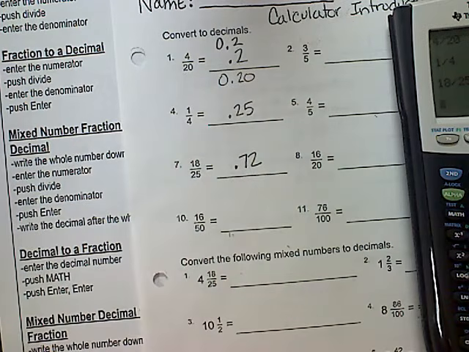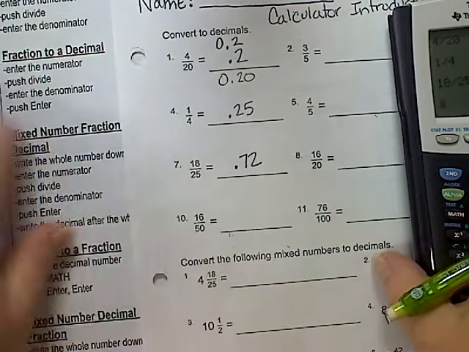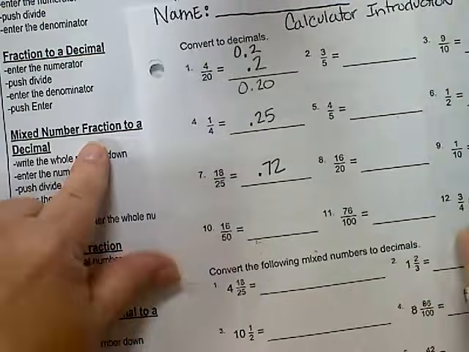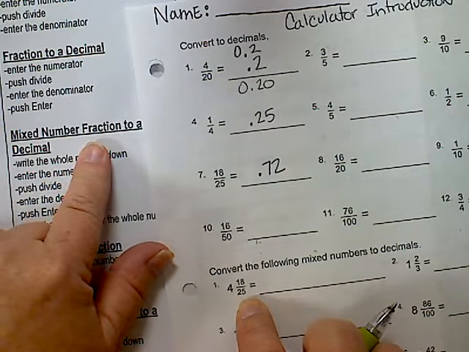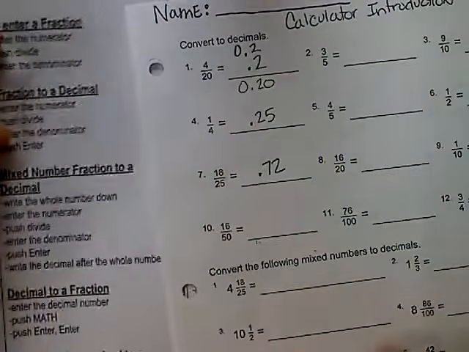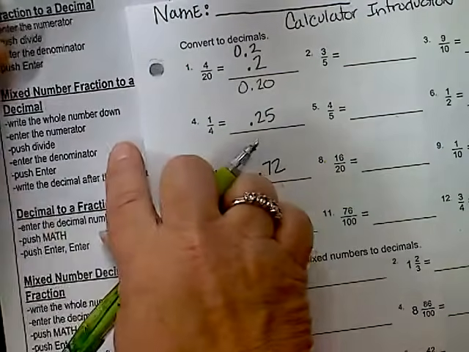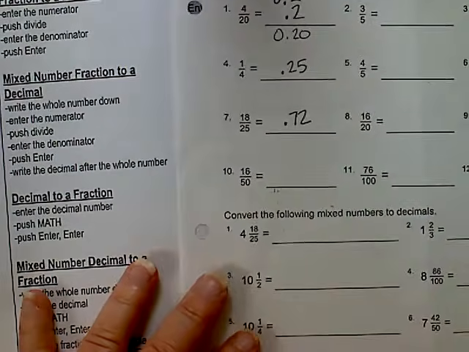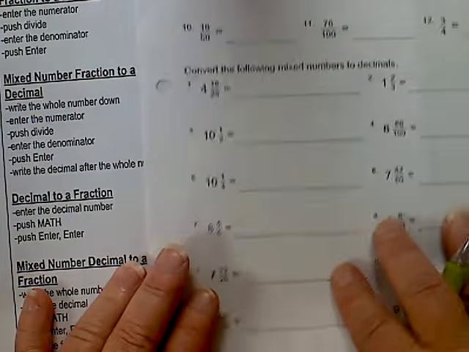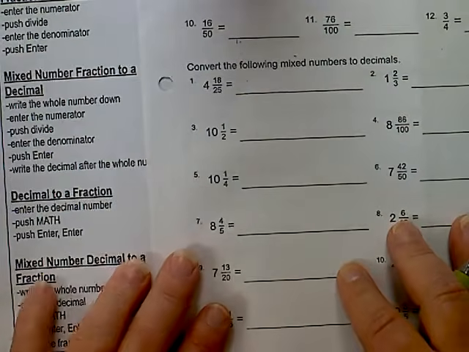Okay, let's move on. Let's try converting the following mixed numbers to decimals. So now we have a mixed number fraction. A mixed number means we have a whole number and we have parts. Okay, to a decimal. So here's our instructions right here, mixed number fraction to a decimal. And so I'm going to put this right up here by it so we can see it.